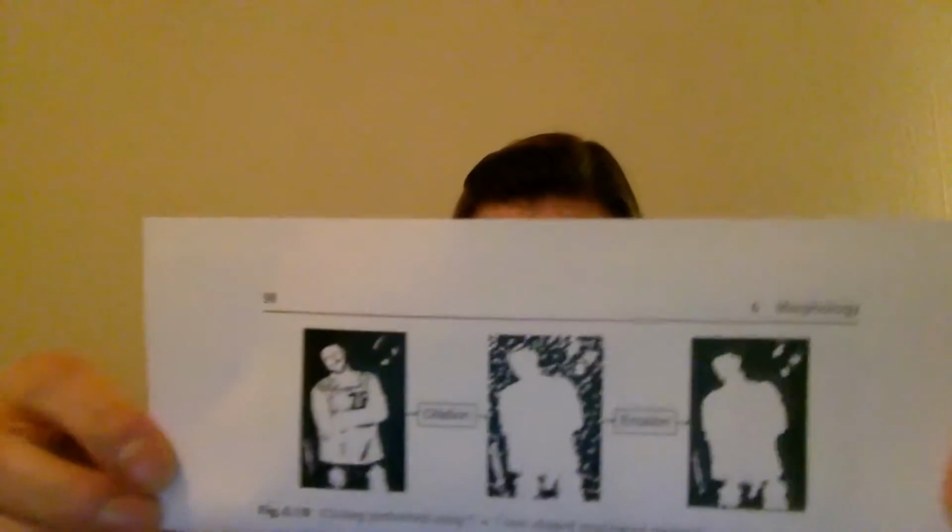Then there is closing, which we use when we want to fill in the holes but preserve the original size and shape. To do so, we combine dilation with erosion. Not mixing, but doing it step by step like this.